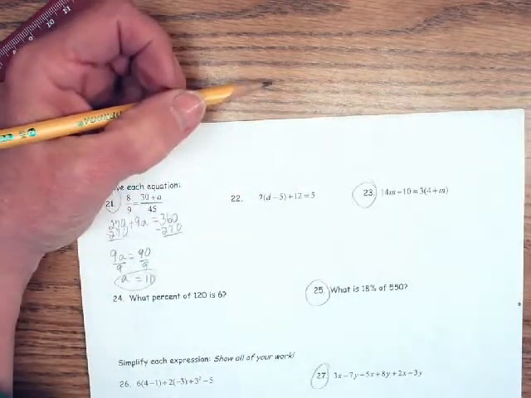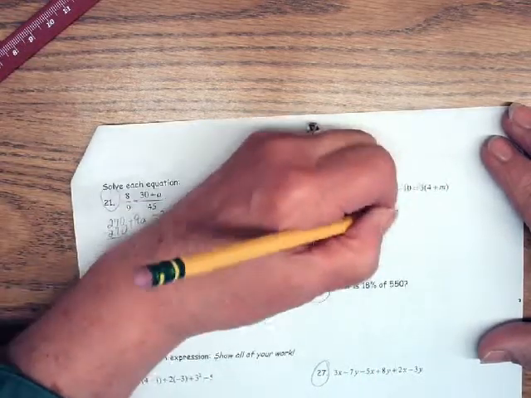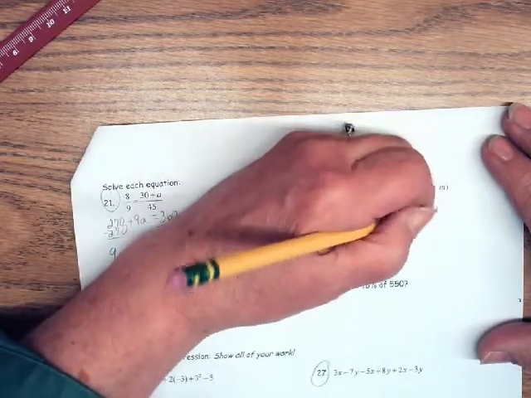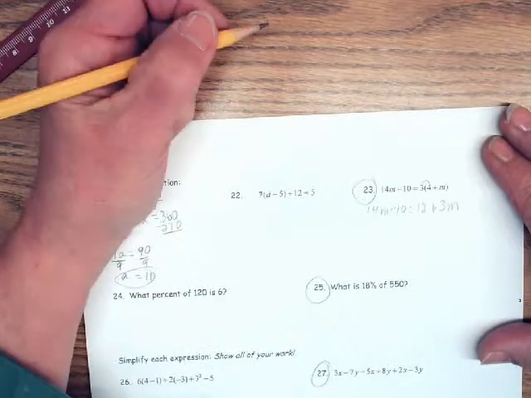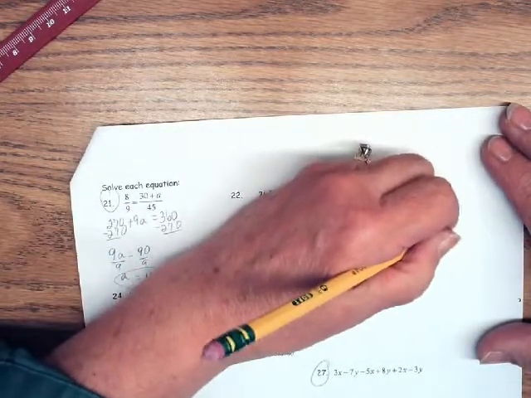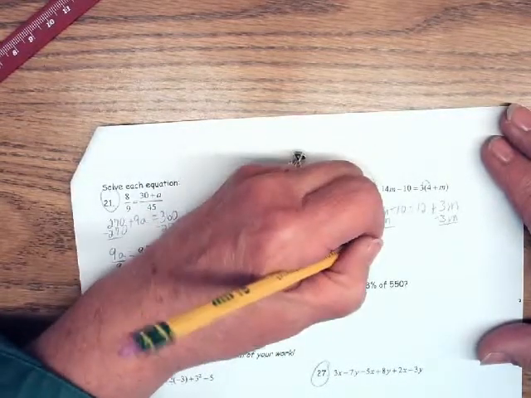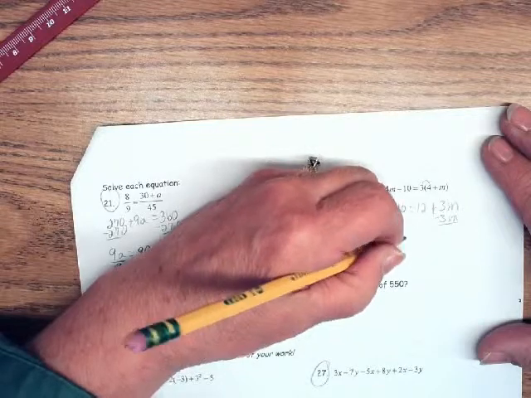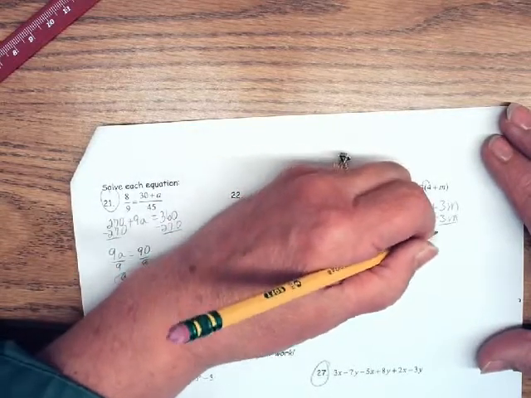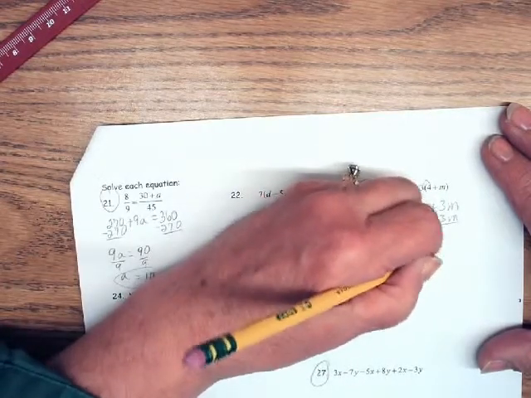Over here, we need to solve for M. So we have 14M minus 10 equals 12 plus 3M. I'm going to get the M's over here, so we're going to subtract 3 M's here and subtract 3 M's here. That gives us 11 M's minus 10 equals 12. Now we're going to add 10 to both sides.